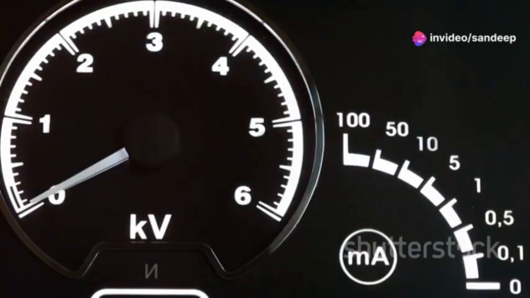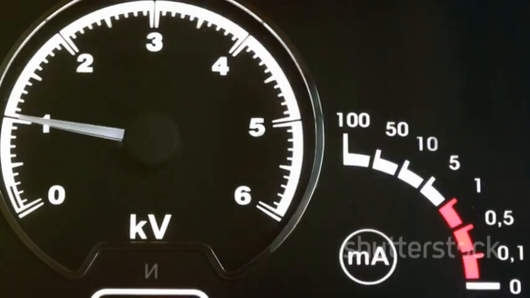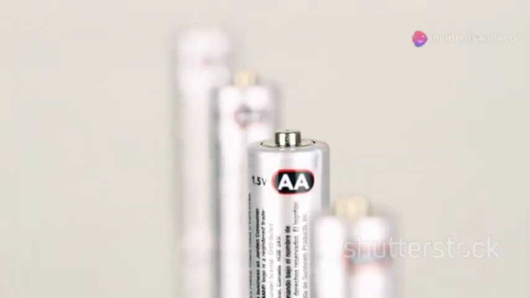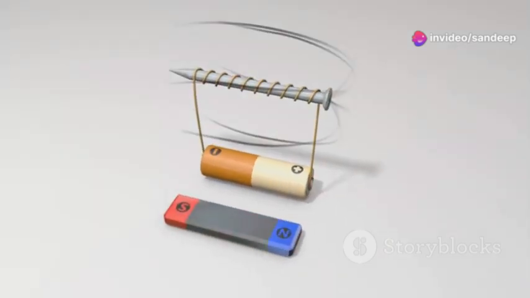We measure potential difference in volts, named after Alessandro Volta, the inventor of the battery. A standard AA battery, for example, has a potential difference of 1.5 volts. Without a potential difference, there's no push, no flow of charge, and no electric current.